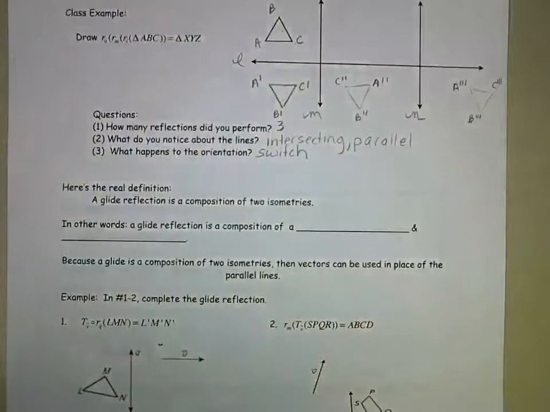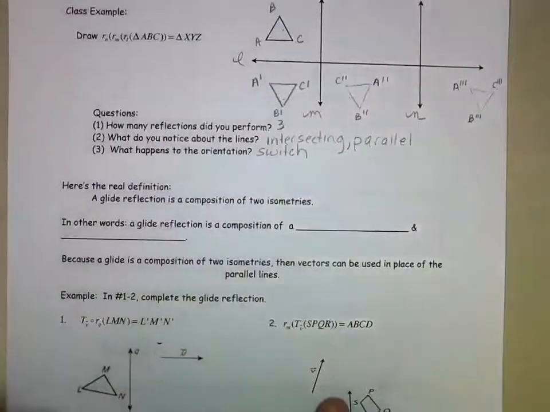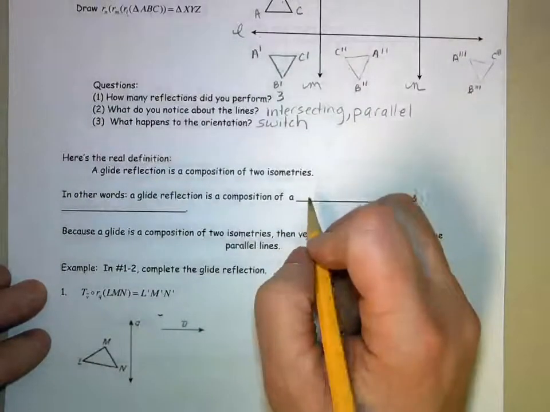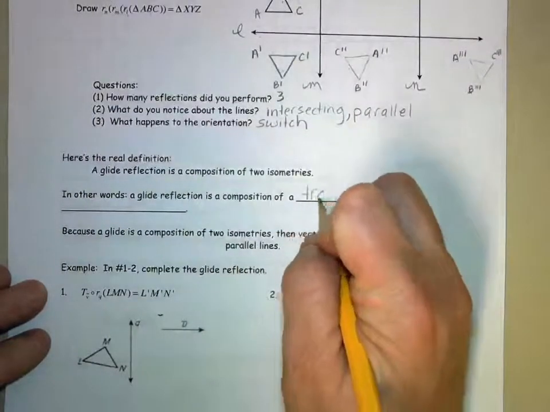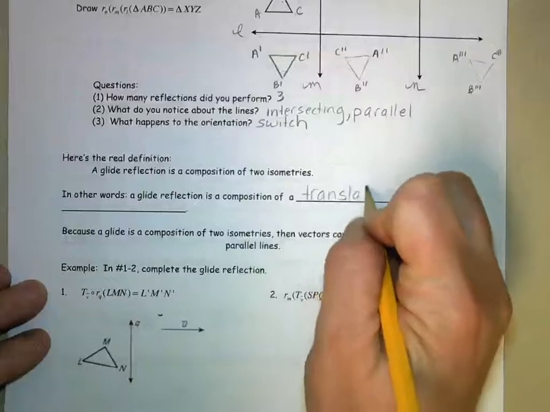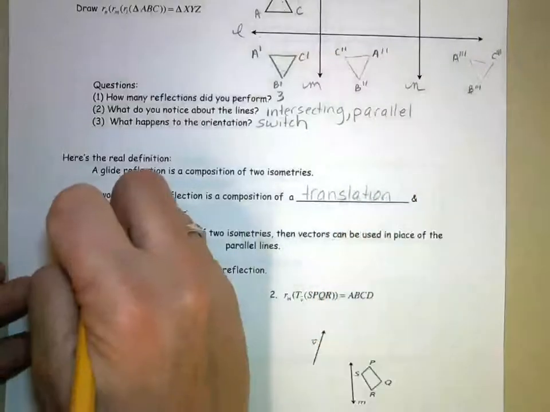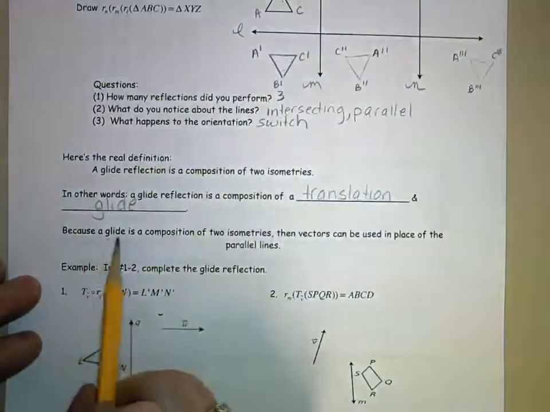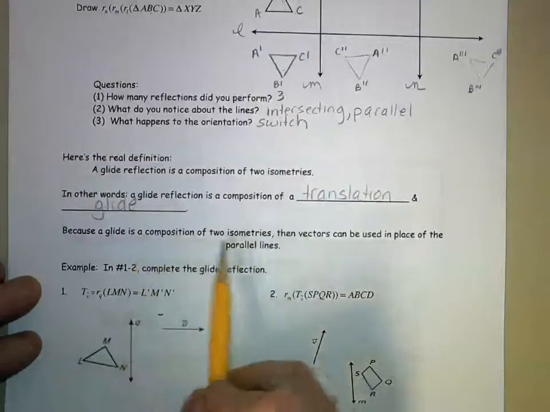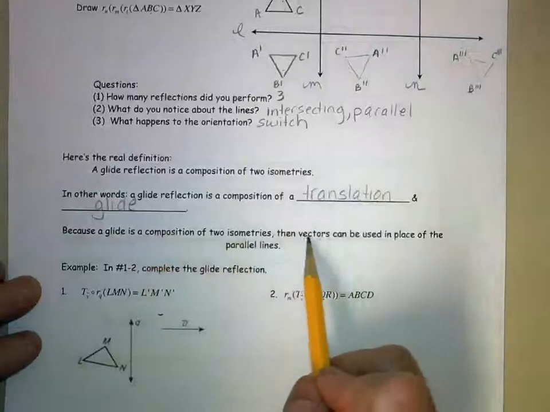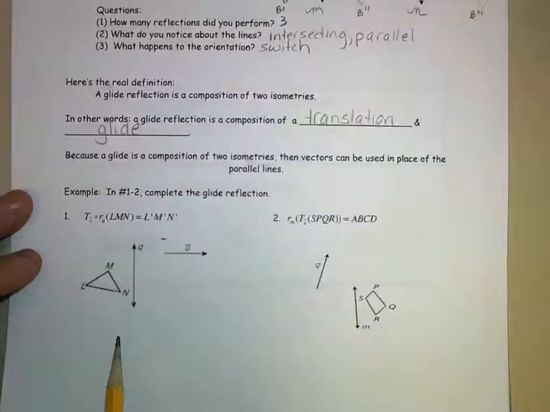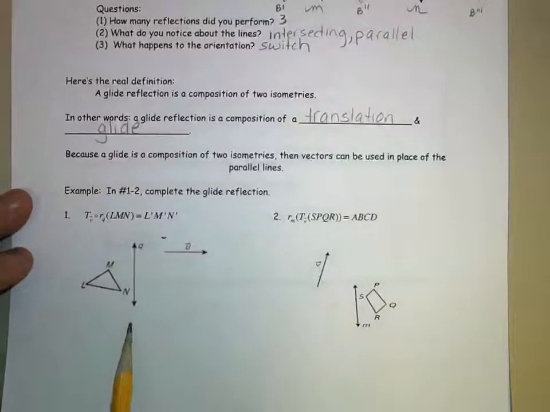A glide reflection is a composition of transformations. It is a composition of a translation and a reflection. Because a glide is a composition of 2 isometries, the vectors can be used in place of the parallel lines. So in these 2 examples, you are asked to perform the glide reflection.